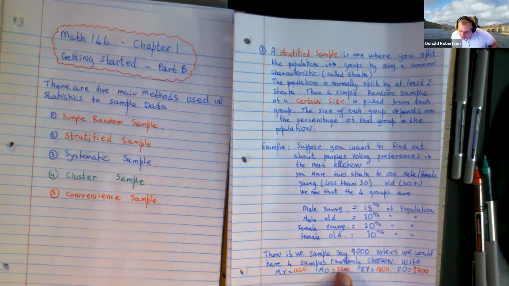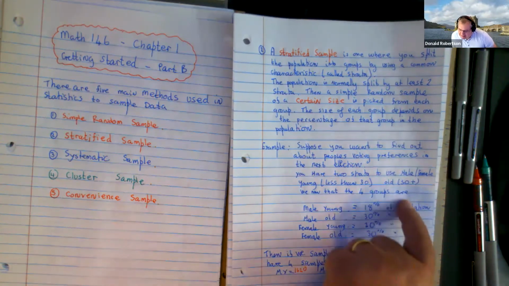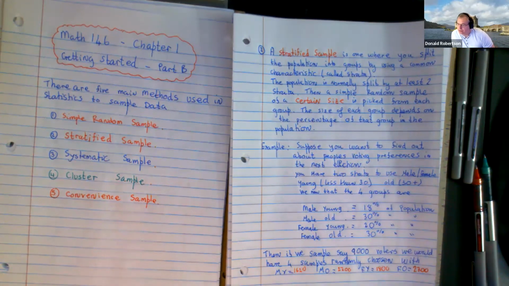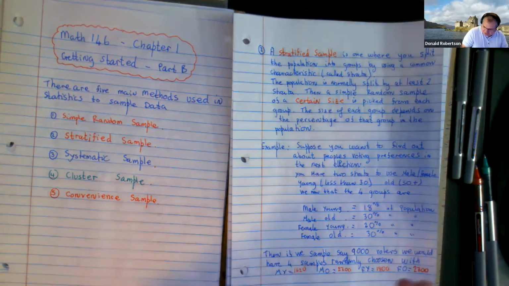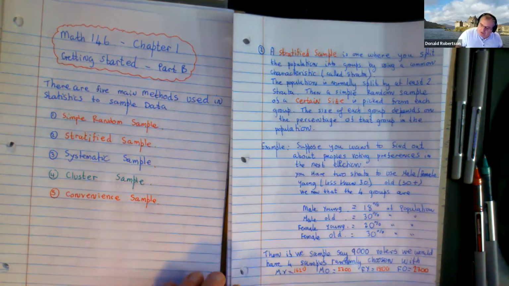And another 2,700 older males, 1,800 younger females, and finally 2,700 older females. And essentially, don't you do 4 samples? You go find young males, 1,620 of them, say, who are you going to vote for? Right, and so on through these groups.